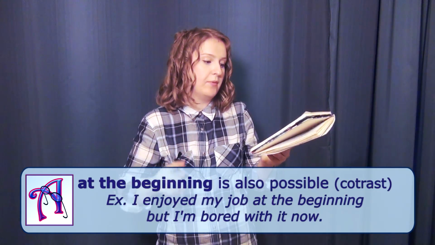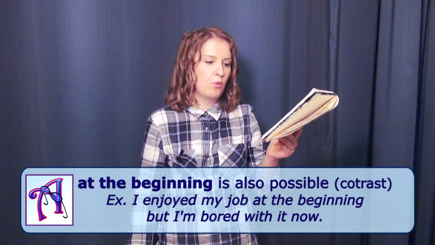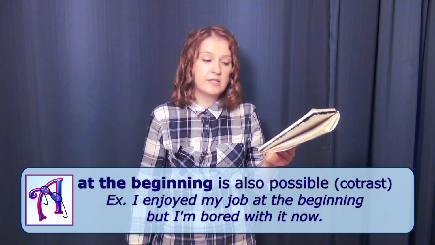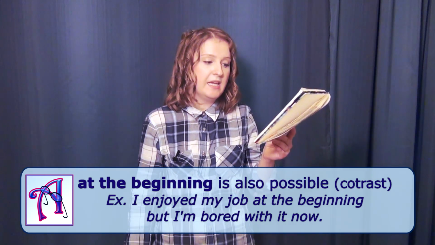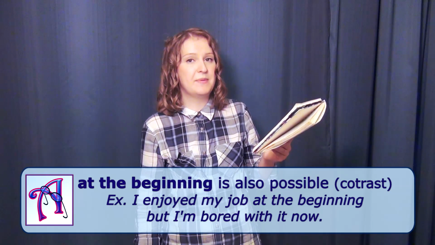It got easier. Here I need to point out that in the Cambridge Dictionary there are examples which presuppose using both at the beginning and in the beginning to create a contrast with a later situation. So, an example. I enjoyed my job at the beginning, but I'm bored with it now. So you can say, I enjoyed my job in the beginning, but I'm bored with it now. At or in the beginning.